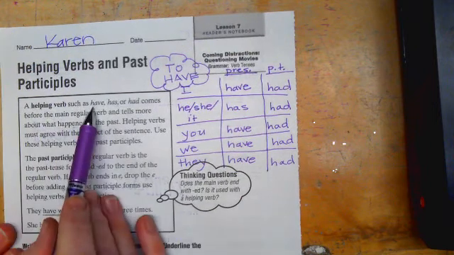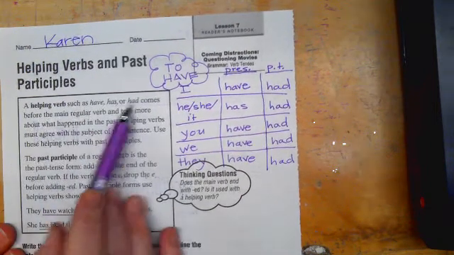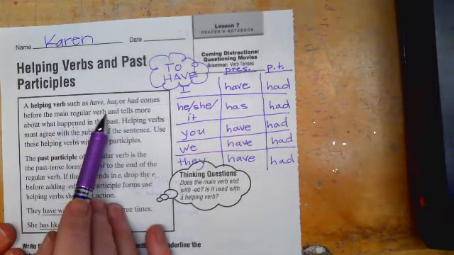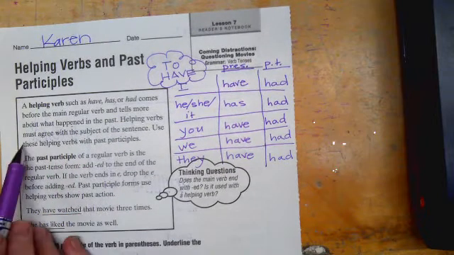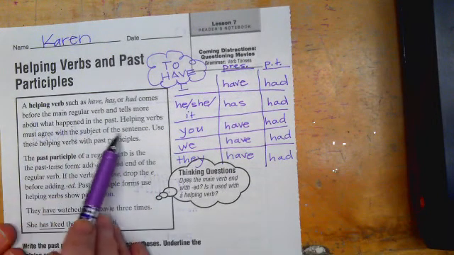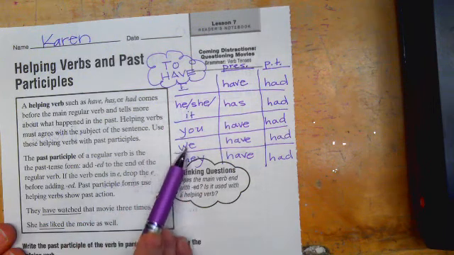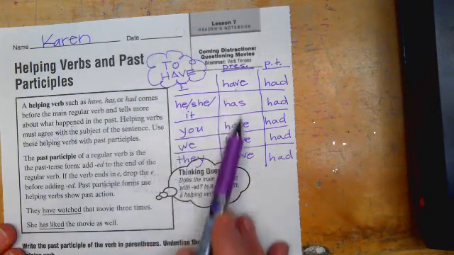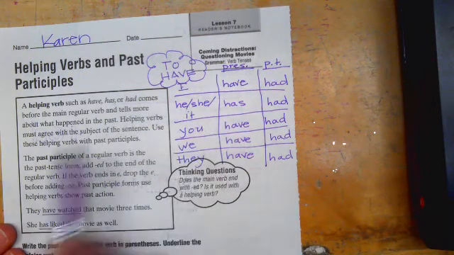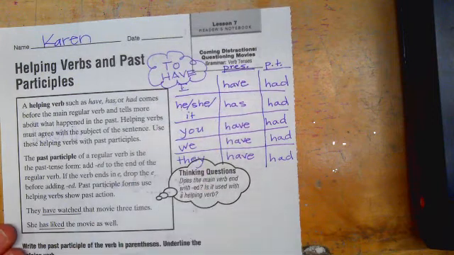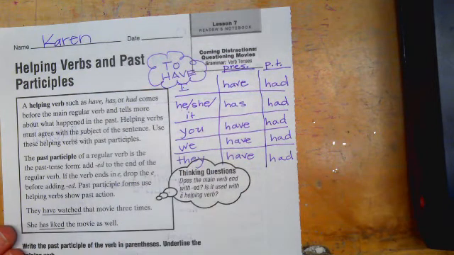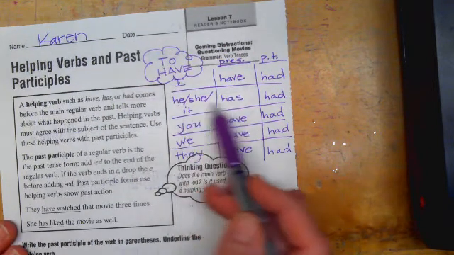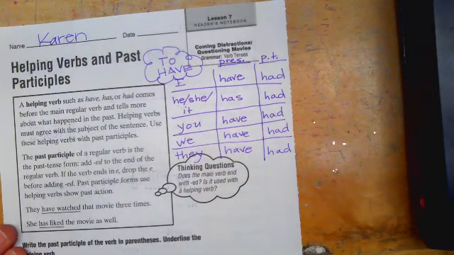The helping verb such as have, has, or had comes before the main regular verb and tells more about what has happened in the past. Helping verbs must agree with the subject of the sentence. This would be the subject, right? So the verb has to agree with the subject. You couldn't say, I has been to the store. You would say, I have been to the store. So the subject has to agree with the helping verb.